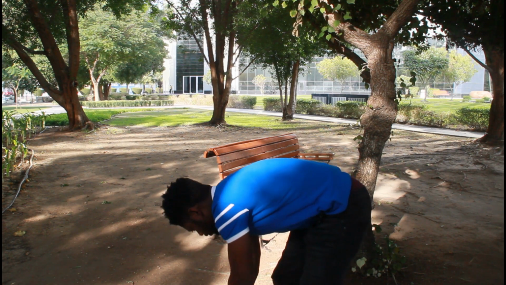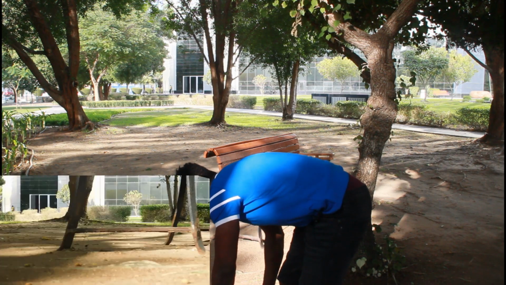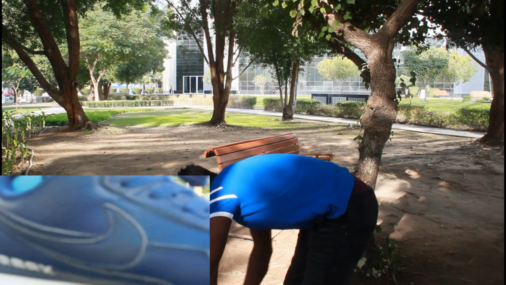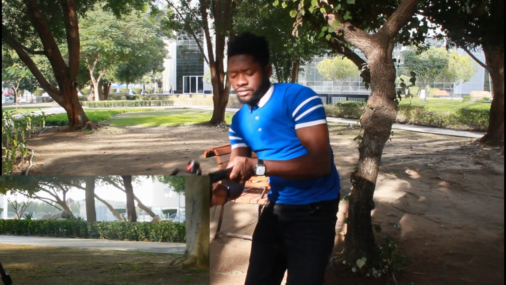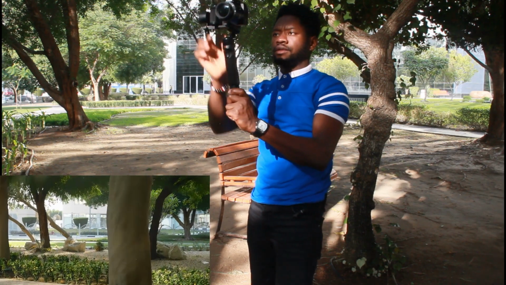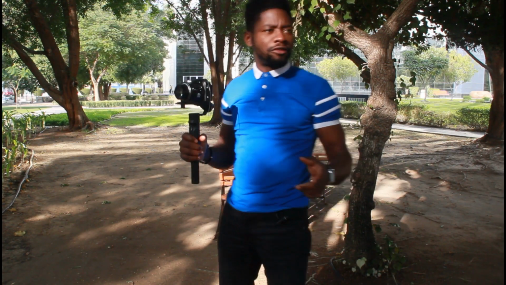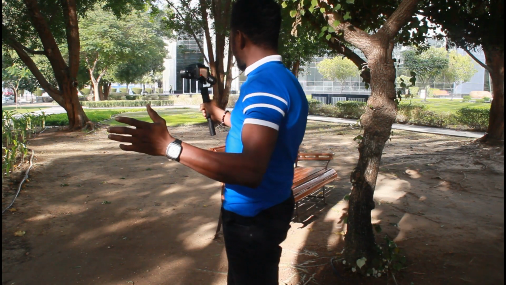That is the pan follow mode. So this is all what the pan follow mode is, to take some nice tilting and rotation.